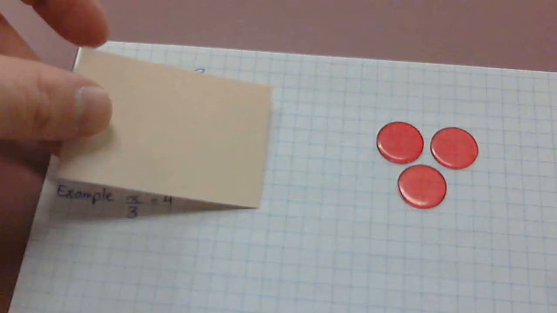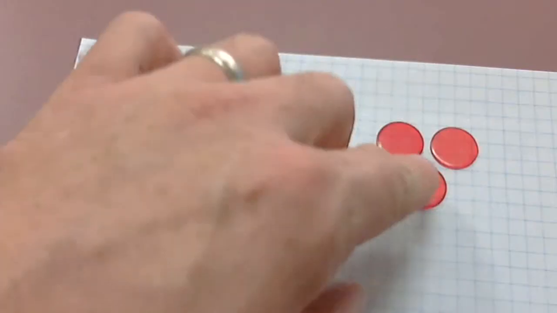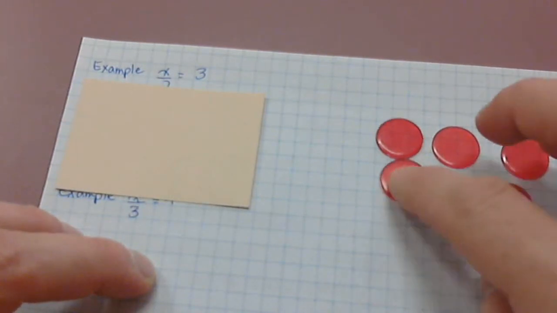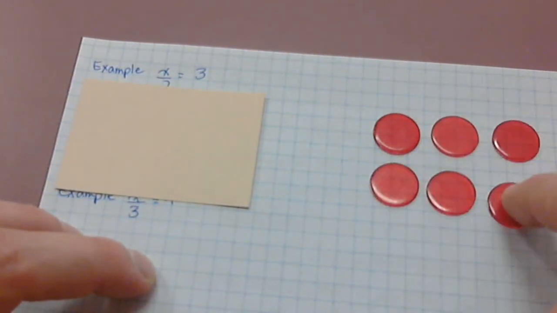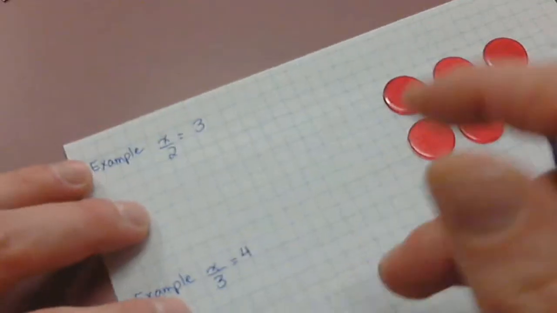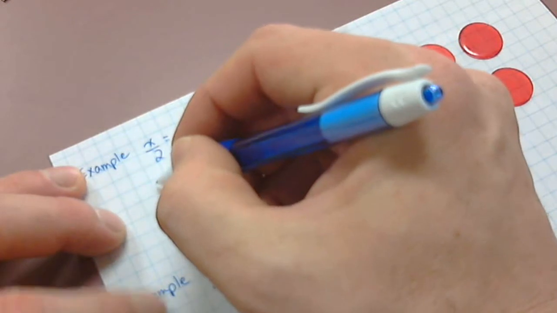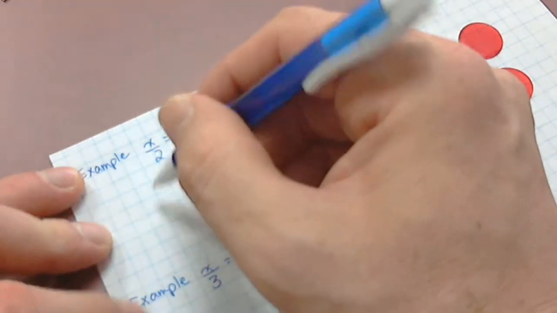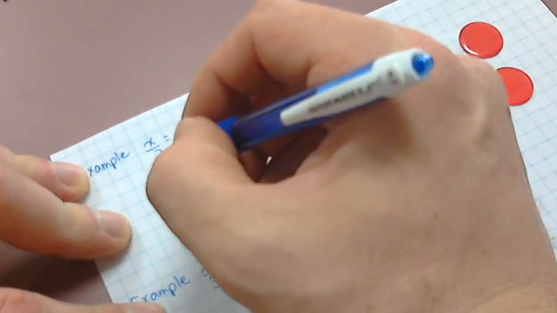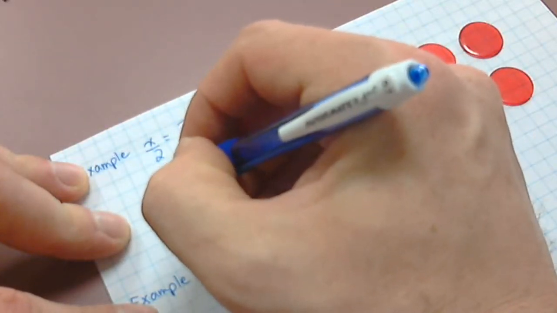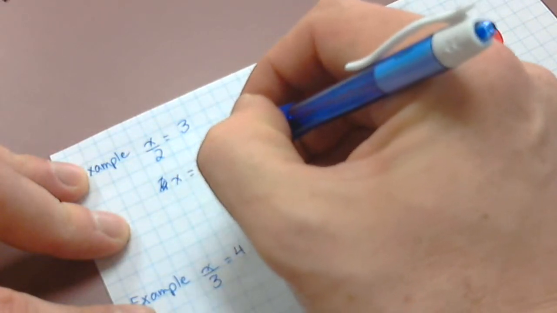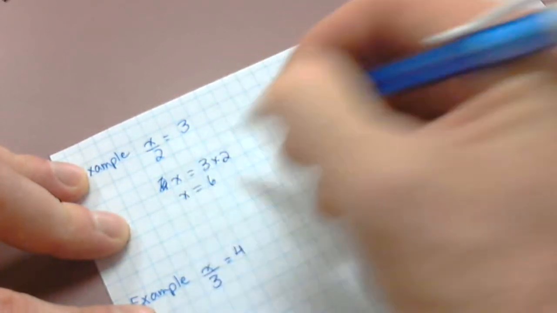When I turn this back into one whole group, I have to double its size, because I have to multiply by 2. So when I double that group, it equals 3 doubled. The equation becomes x equals 3 times 2, so x equals 6.